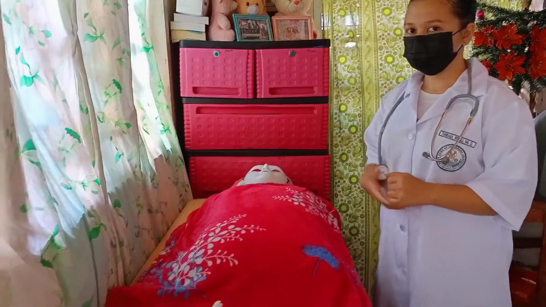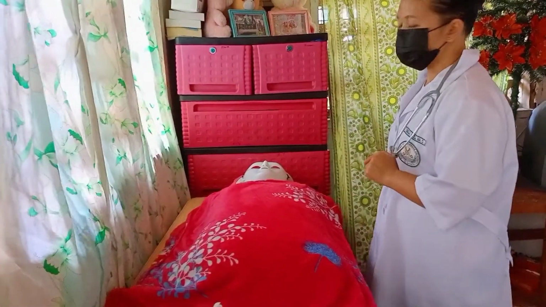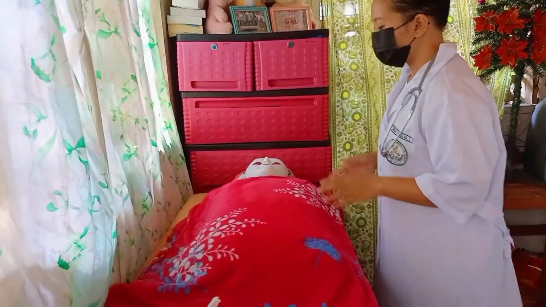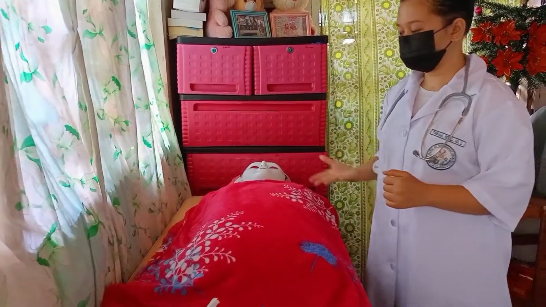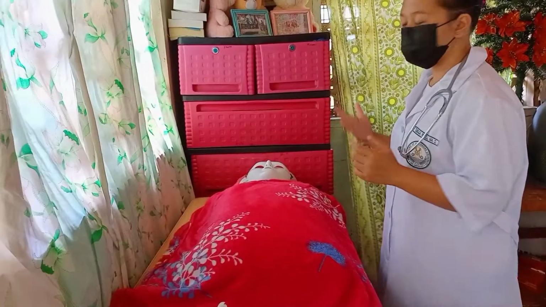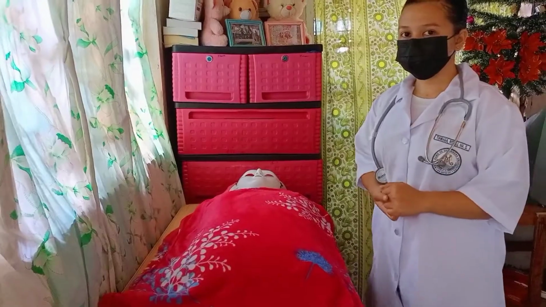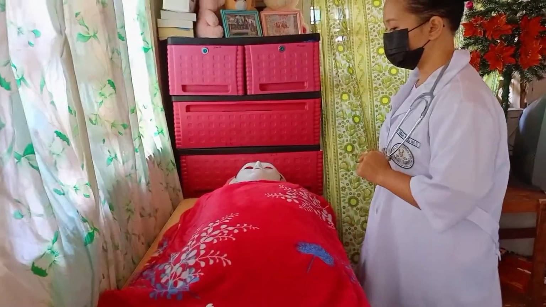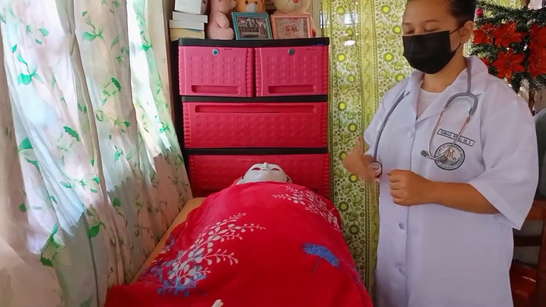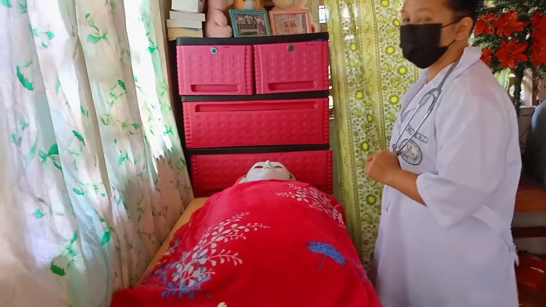First is introduce yourself briefly to the client. Using emergency protocol, explain to the client what we're going to do, why it is necessary, and how the client can participate, and also discuss how the results will be used for their care and treatment. So first is assess for history of bowel disorder.